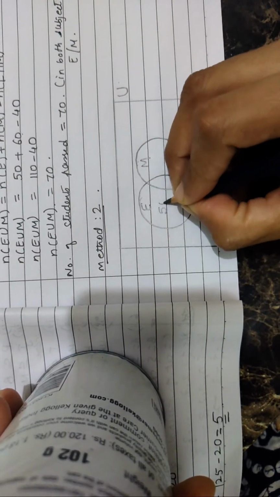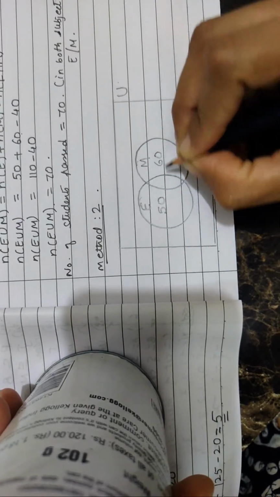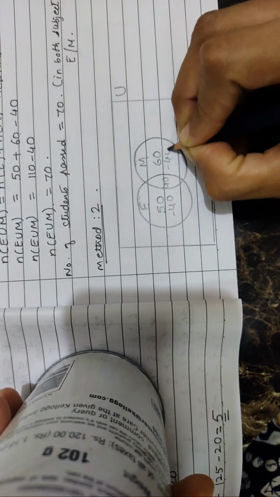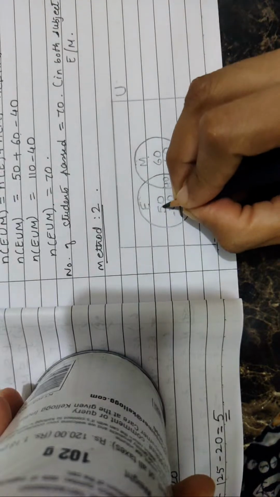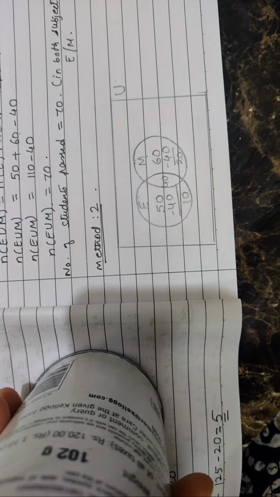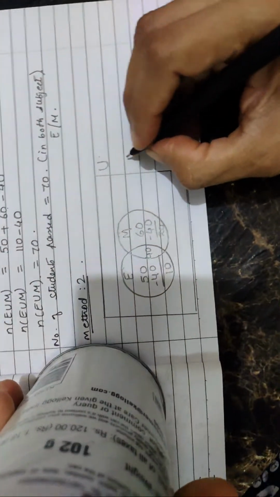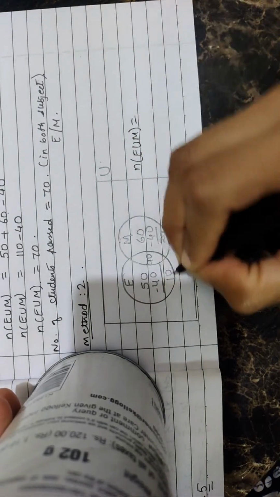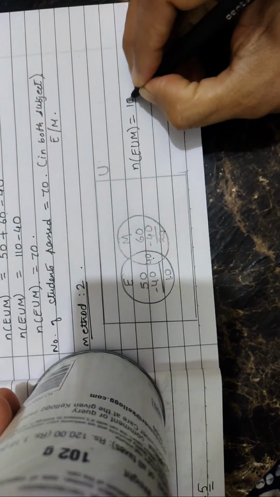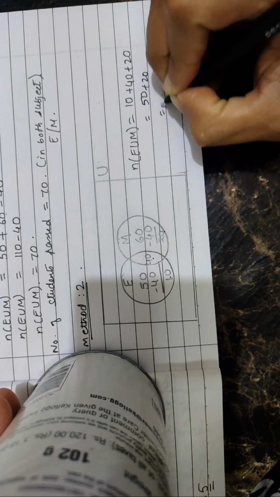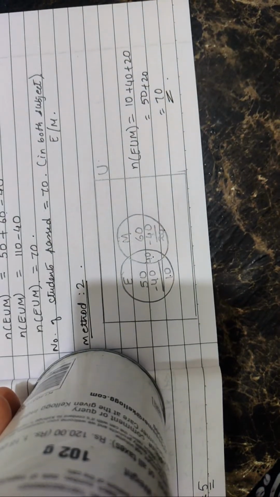Now as I told you, E we had taken 50, M we had taken 60 और दोनों का कॉमन कितना था 40. सो दोनों में से आपको क्या करना है 40 माइनस. तो 50 में से 40 गया तो 10 बचा, 60 में से 40 गया तो 20 बचा. Fine. So this is going to be very easy now. So number of elements in E union M will be 10 plus 40 plus 20, which is going to be 50 plus 20, which is going to be 70. So the second method is easier.